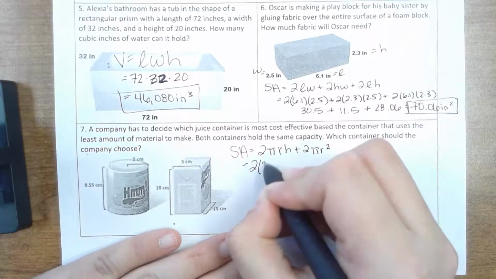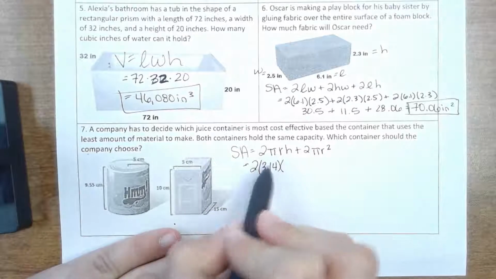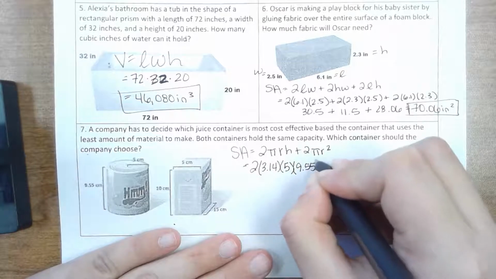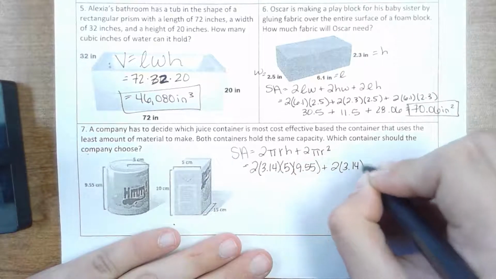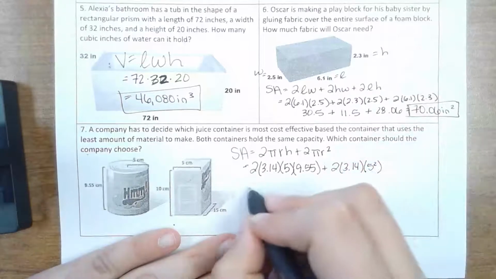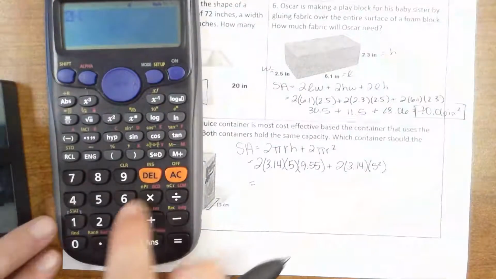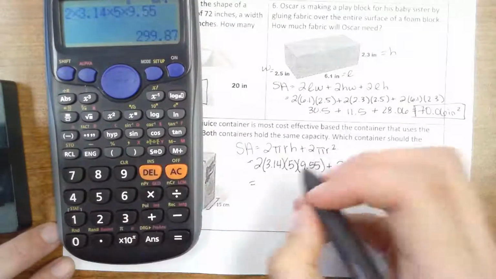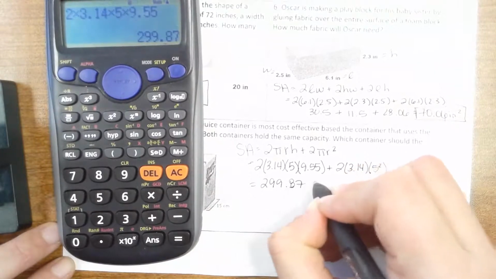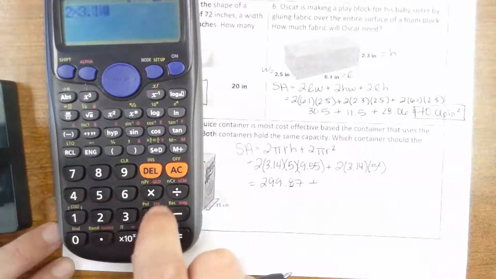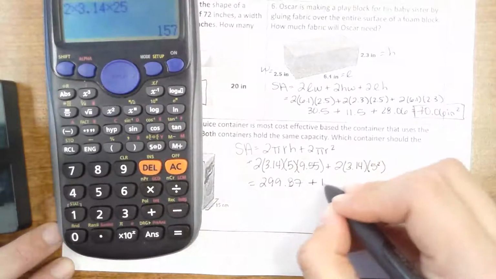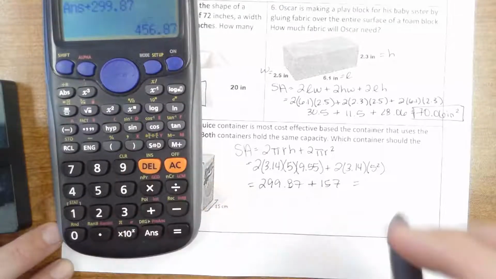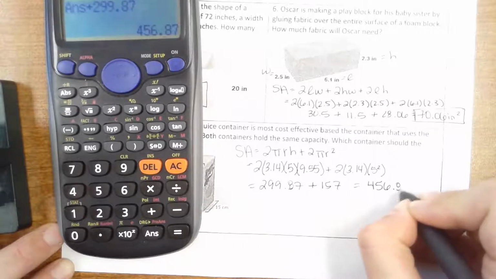And again, I'm just going to start plugging in my numbers, guys. Pi is 3.14, looks like it has a radius of 5 and a height of 9.55. And then we're just going to solve it. So 2 times 3.14 times 5 times that 9.55 is 299.87, plus your second part over here, which is 157, and add those two numbers together, and that gives us a surface area of 456.87.